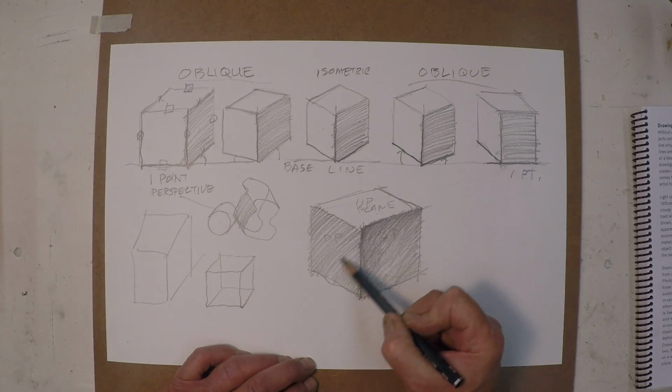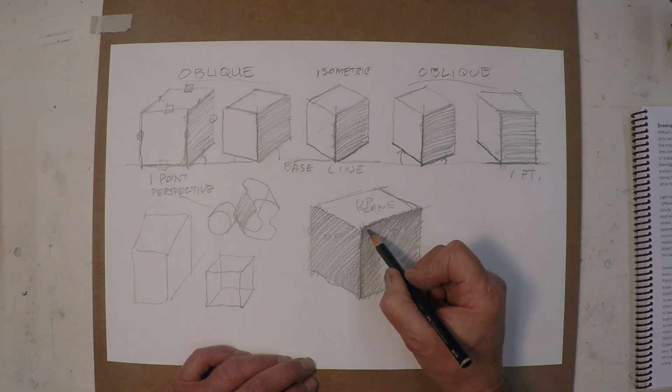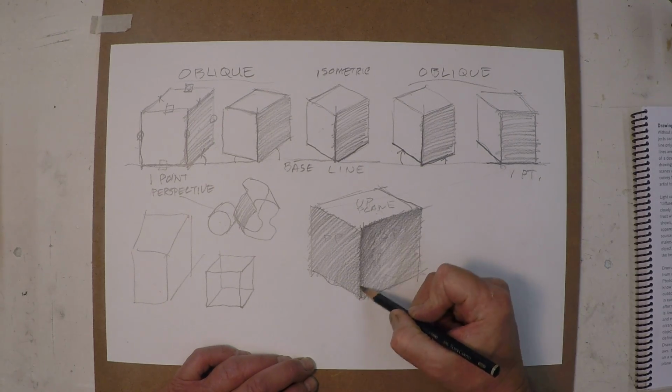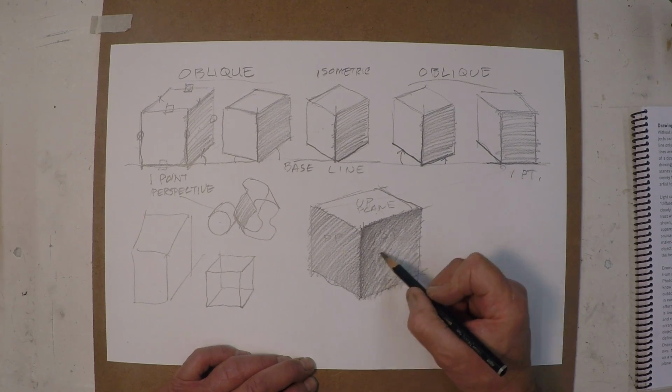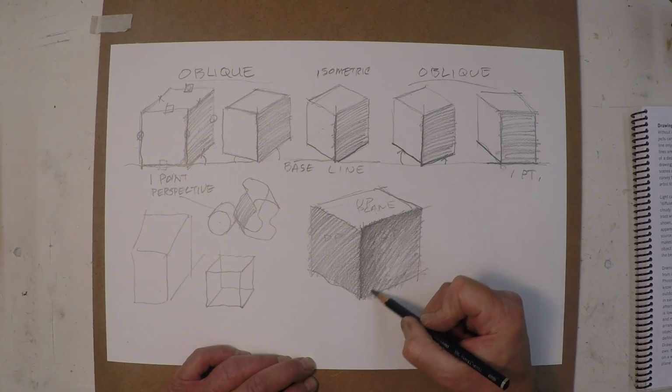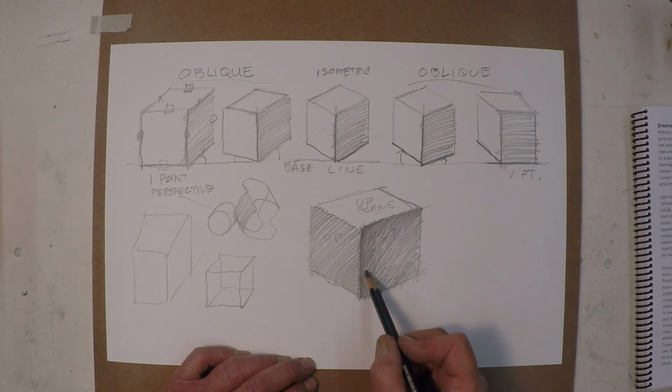Now here, also the things that are always closest to you are darker. So you notice how the closest corner I'm making darker also. Now you say, well, how am I going to do that over here?